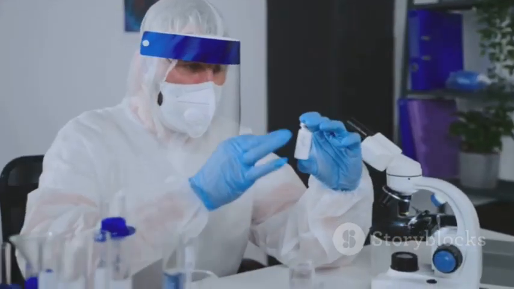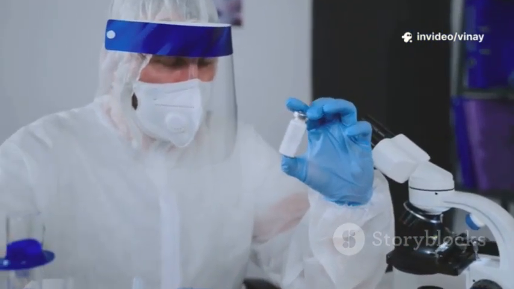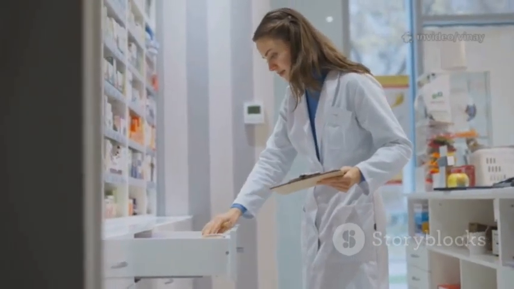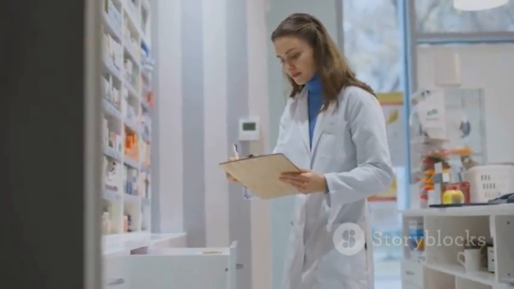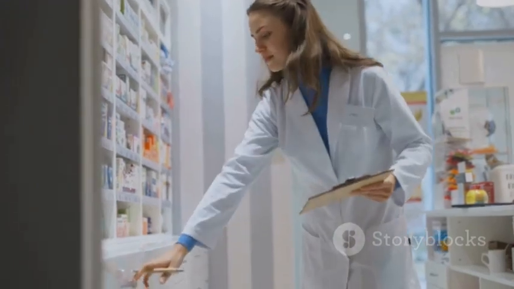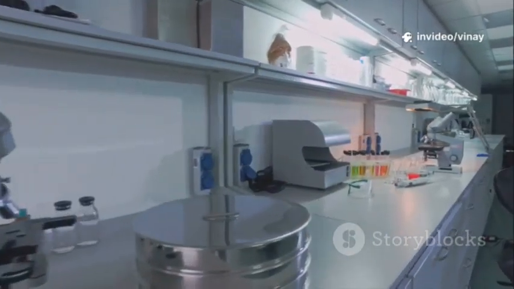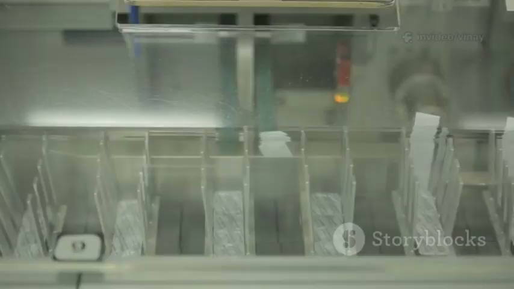A single misstep, a tiny breach in the sterile barrier, can lead to microbial contamination of an entire batch of product. The consequences of such a failure are severe, ranging from costly product recalls to, most tragically, serious patient harm or death. Therefore, the successful execution of aseptic processing is a fundamental responsibility of any pharmaceutical manufacturer, a non-negotiable commitment to patient safety and product quality that is enforced by regulatory bodies worldwide.